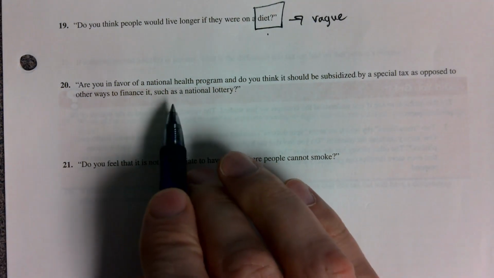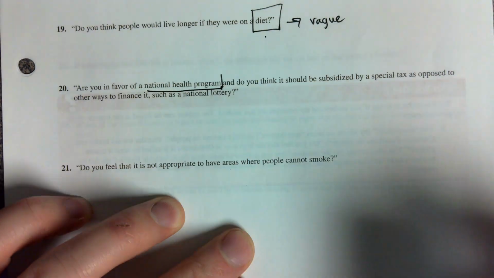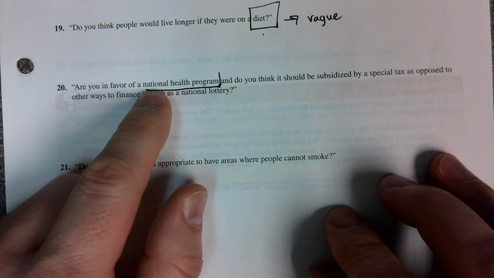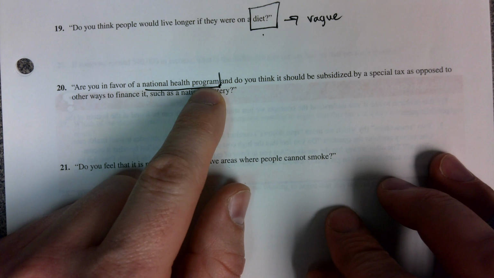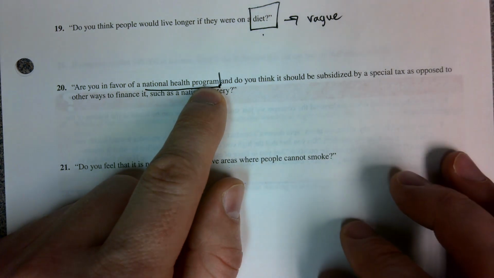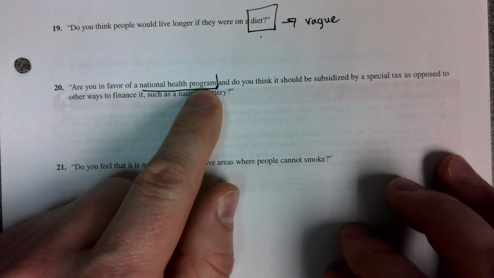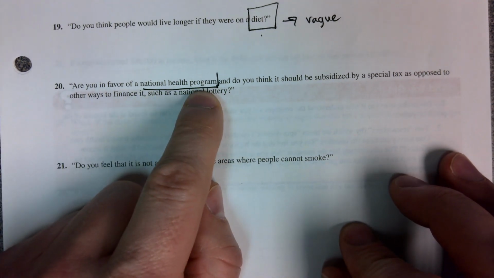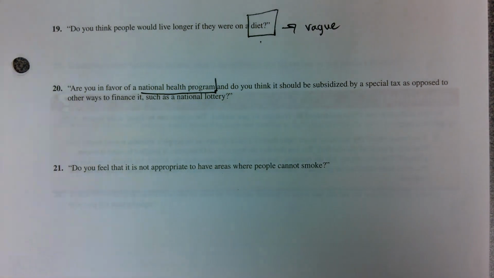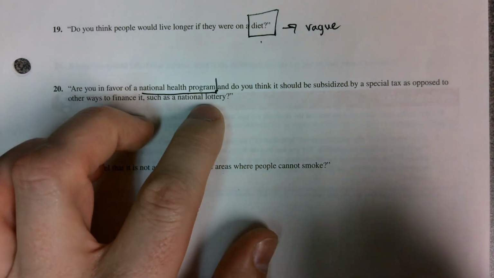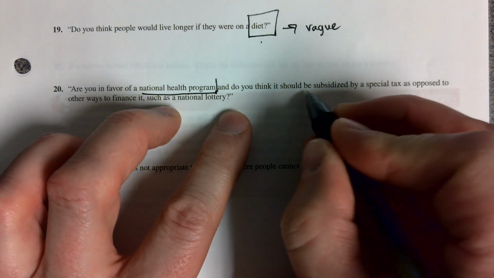Next one, are you in favor of a national health program? We should stop there, right? This is like federal health care. I think national might be a little misleading, and program is misleading too, or unclear. Are we talking about health insurance? Are we talking about a program that encourages people to stop smoking? Like, what is this program? And we've talked about insurance a lot in the public domain, so that might be clear. All right, but we continue on. And do you think it should be subsidized by a special tax?